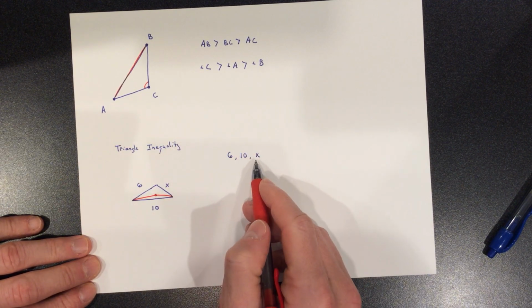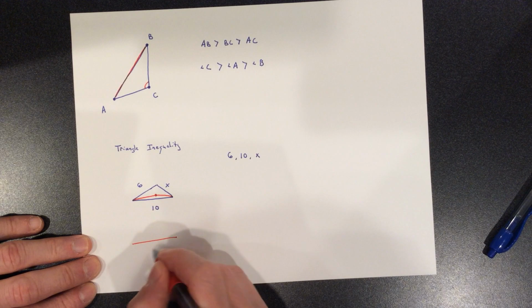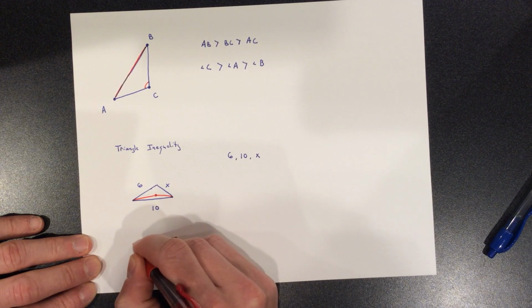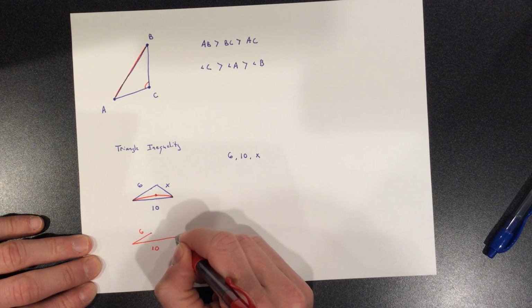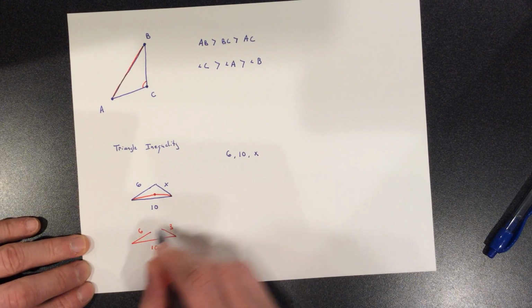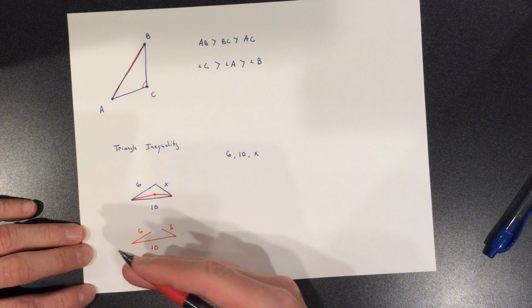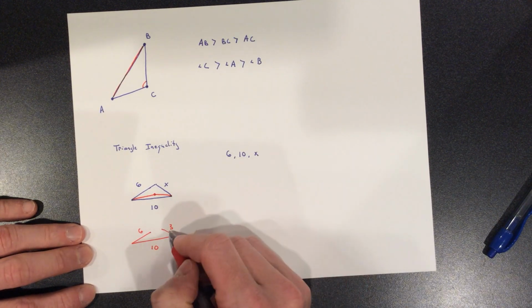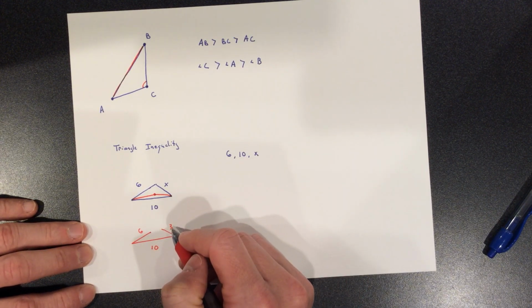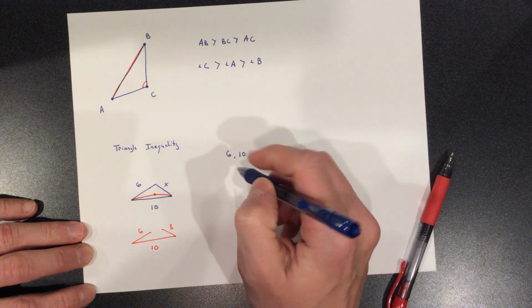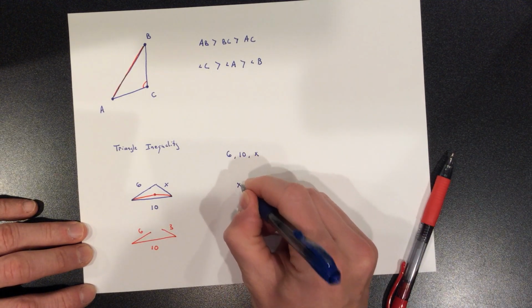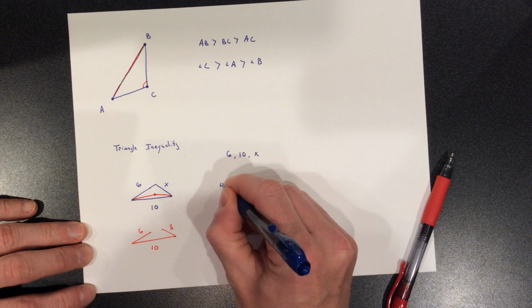What if x was 3? Can you take something that's 10 inches long and then take something that's 6 and take something that's 3 and make a triangle? Of course not. Those two aren't going to meet. These two together have to be bigger than 10. So this has to be bigger than 4. So we know for sure that x has to be greater than 4, not equal to 4.